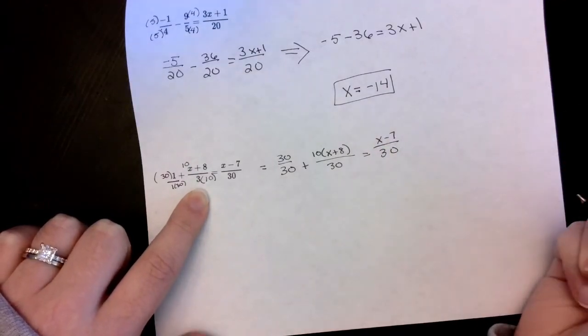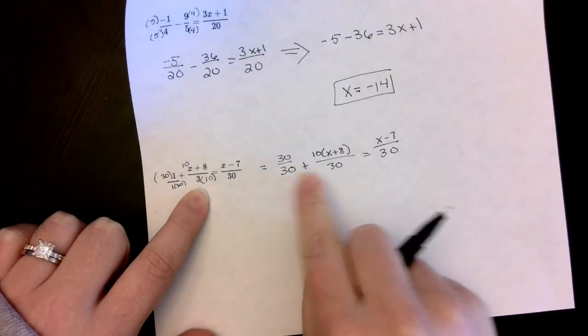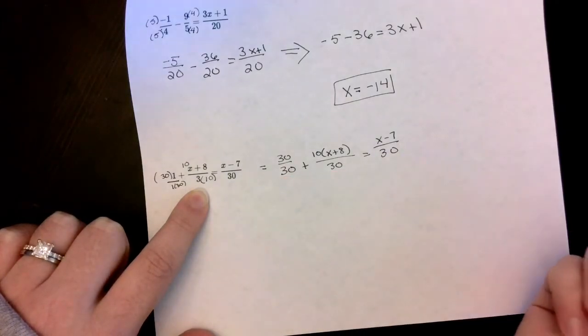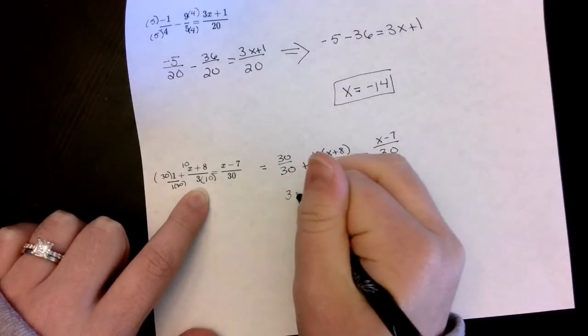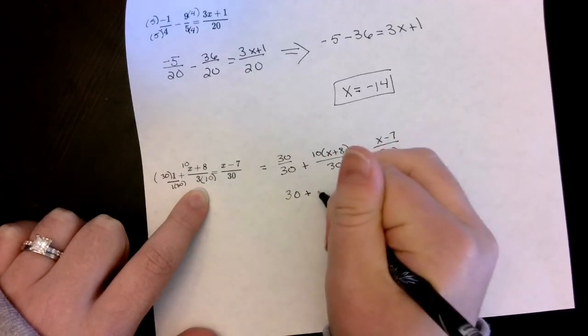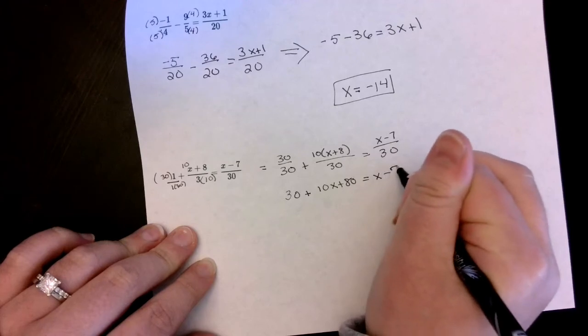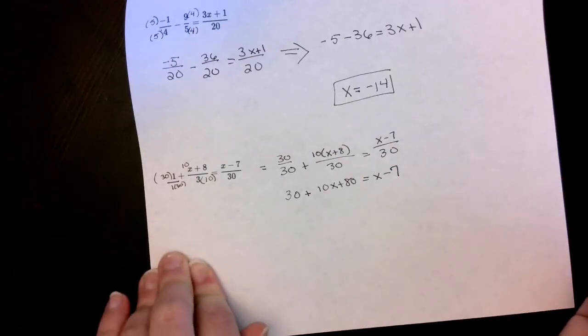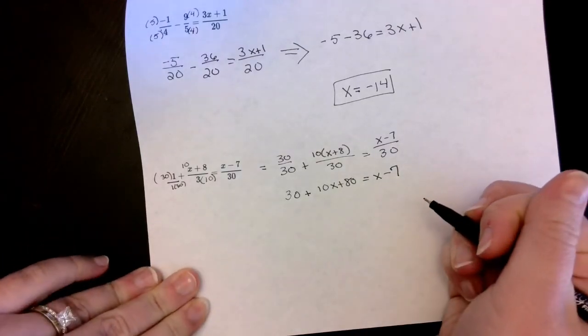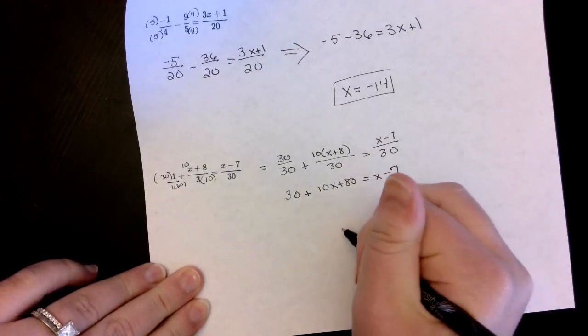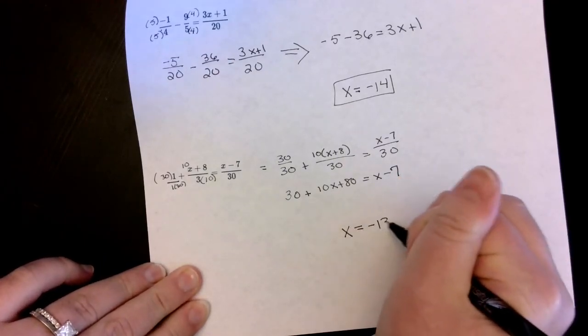Okay? From there, we are going to cancel out all the 30s on the bottom since all the denominators are 30. 30 plus 10x plus 80 equals x minus 7. Take a second, pause, try to solve, see if we get the same answer, if x equals negative 13.